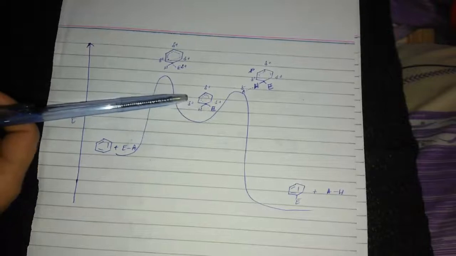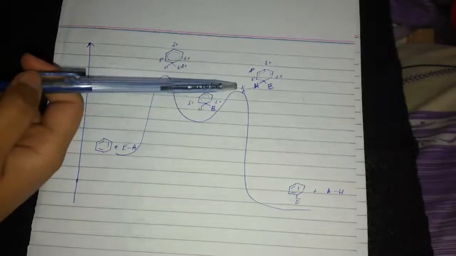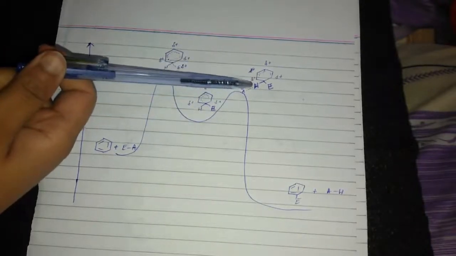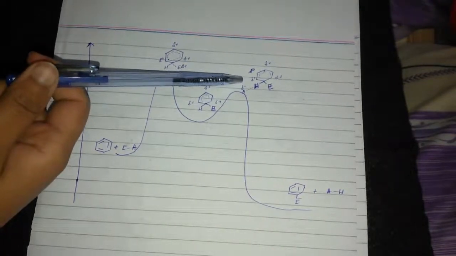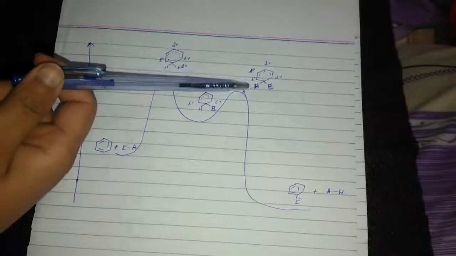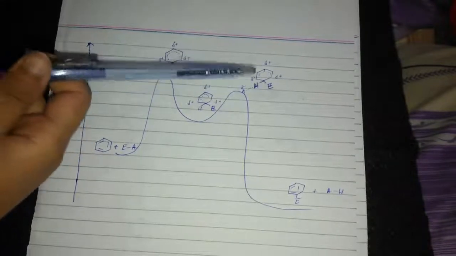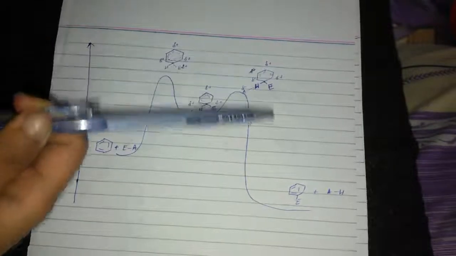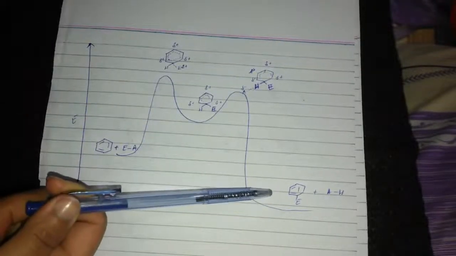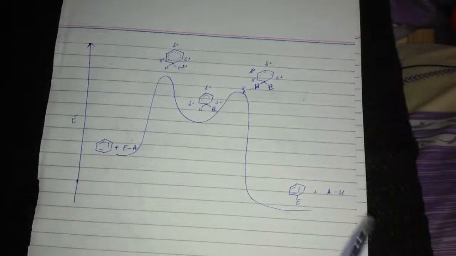After the arenium ion, when the nucleophile A negative approaches and abstracts the proton from the system, it is also a high energy system. After that, when the proton is removed and both of its electrons become part of the ring system, it gives us the product, which is a highly stable system.